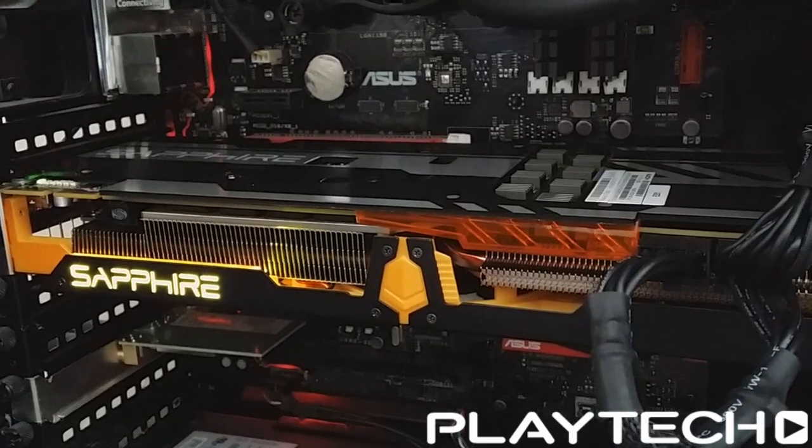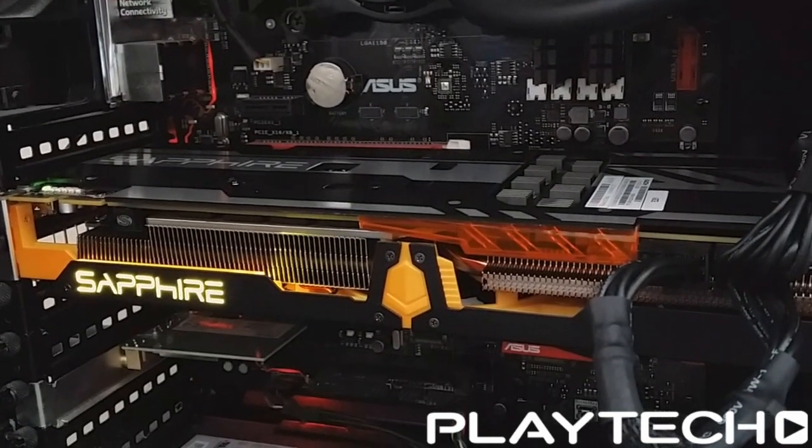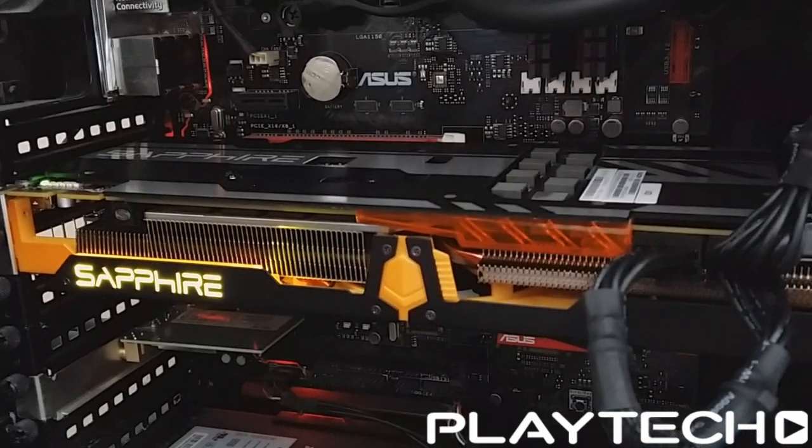So this is what the 280X Toxic sounds like at idle. And here is the R9 290 Tri-X at idle.